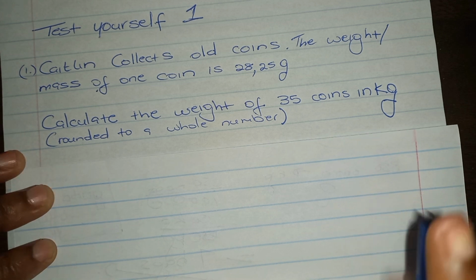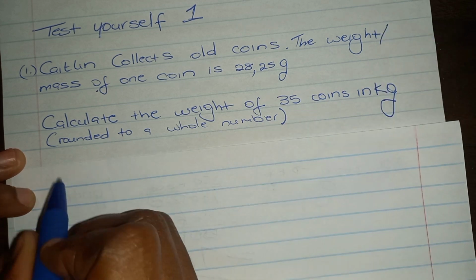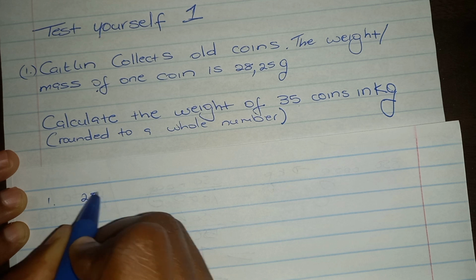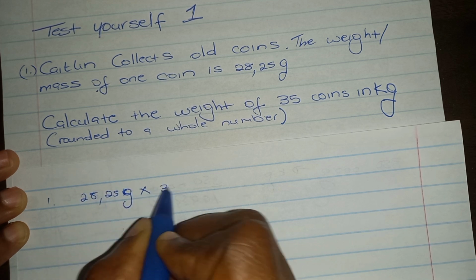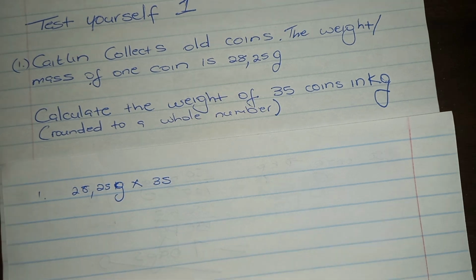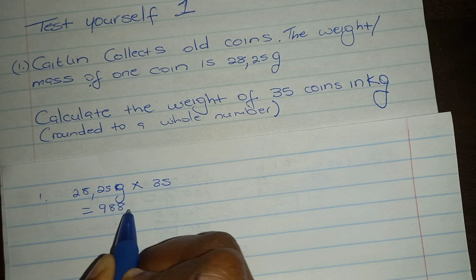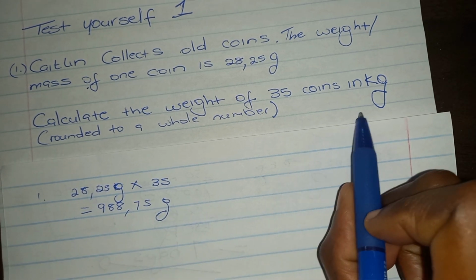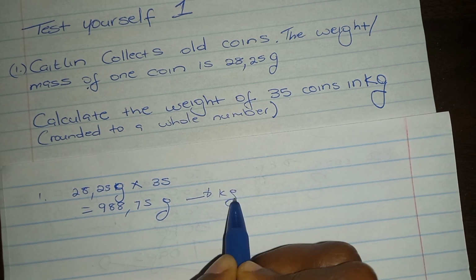So what I'm going to do is find out how many grams are in 35 coins. I'm going to say 28.25 grams multiplied by 35 coins, and that gives me 988.75 grams. Now they said kilograms. That's fine. I'm just going to change that to kilograms.